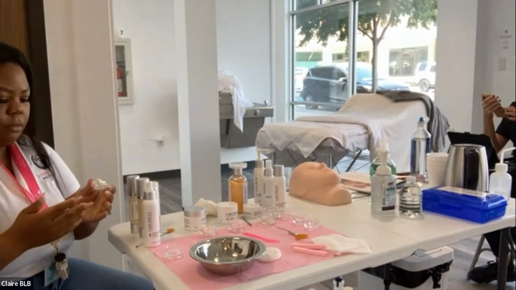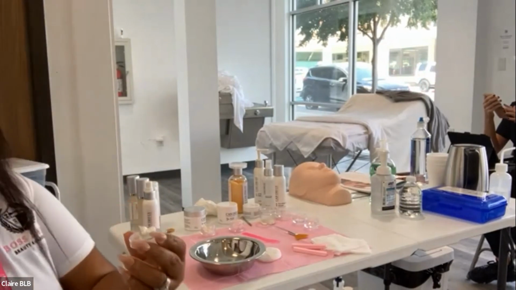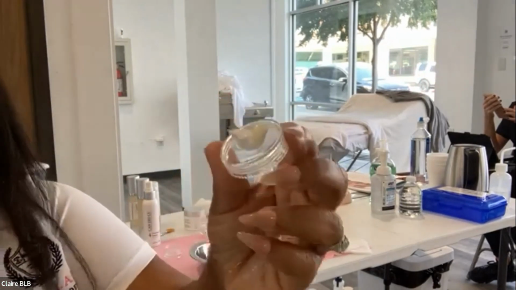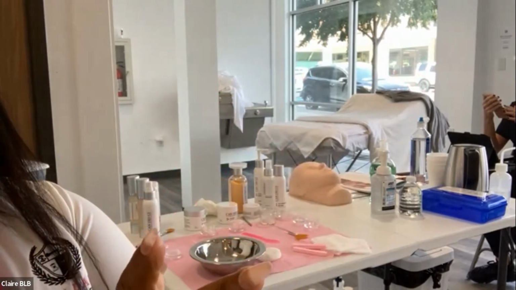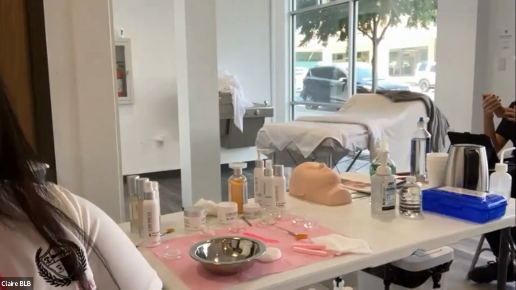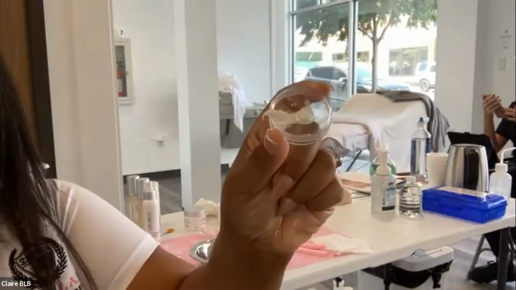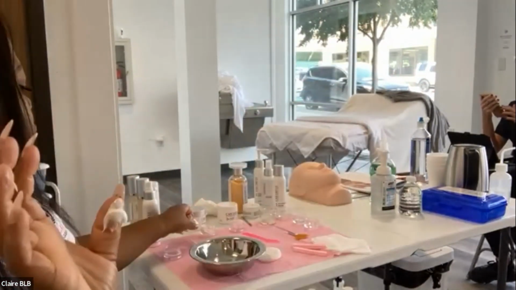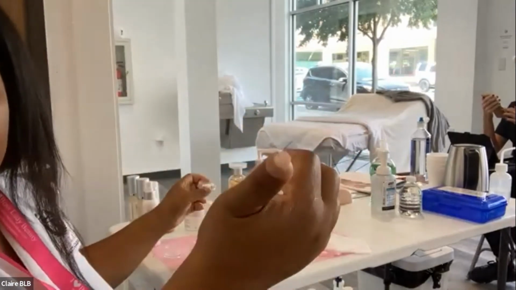My serum and my moisturizer touch, so I'm moving it off and I'm going to redo it. That's way too much. You want about that much moisturizer and SPF. This is how much poured out because I poured it so fast.